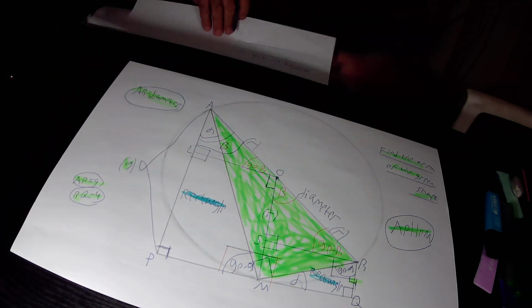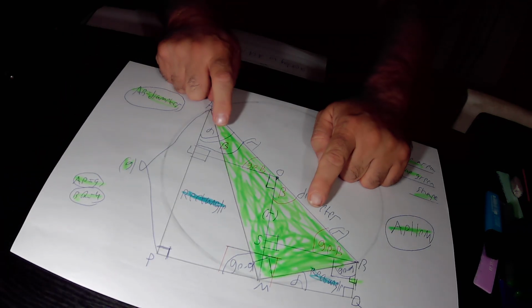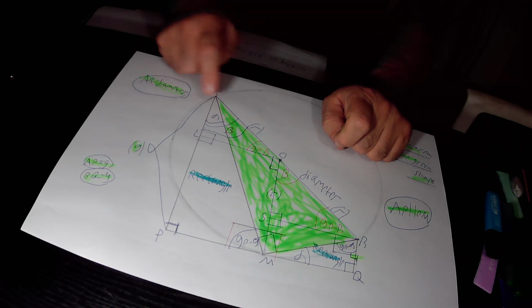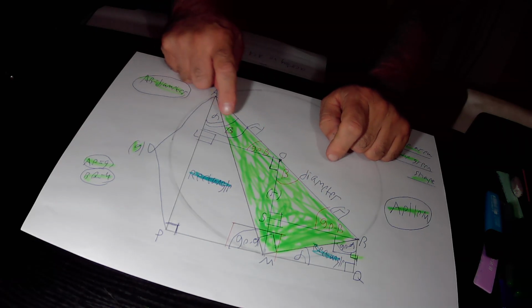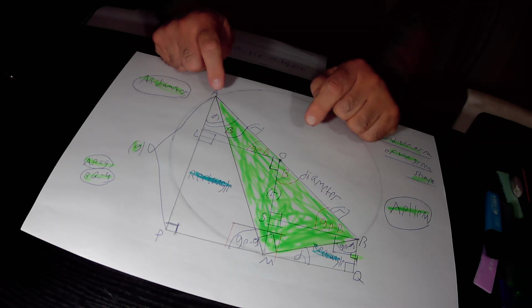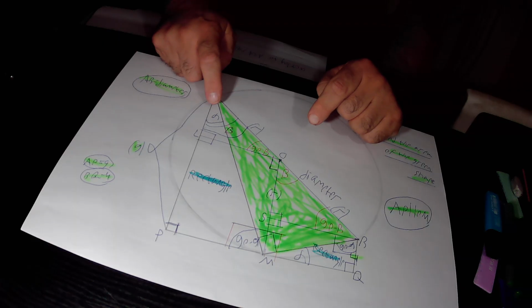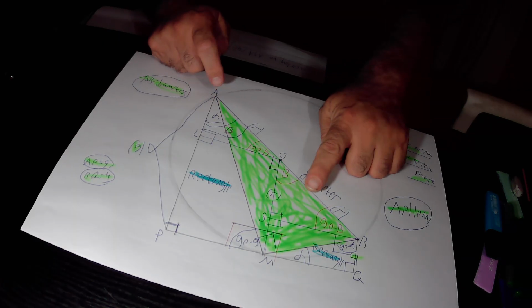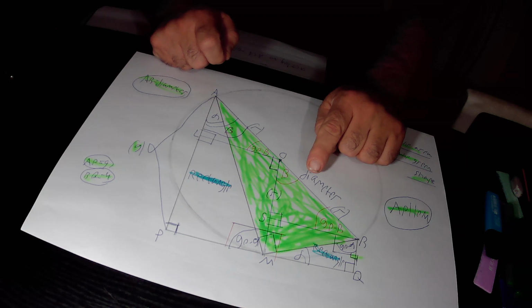And from the fact that those two right triangles can go into each other, we derive that side LO of the big right triangle ALO is equal to side SB in the right triangle OSB.